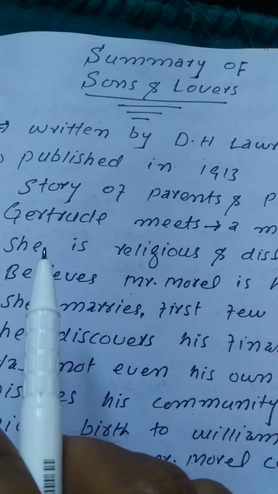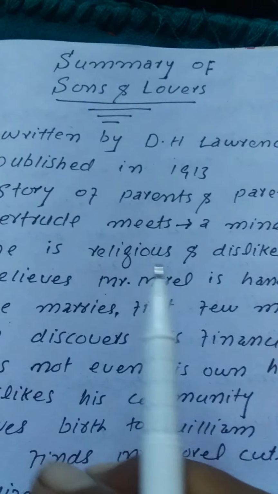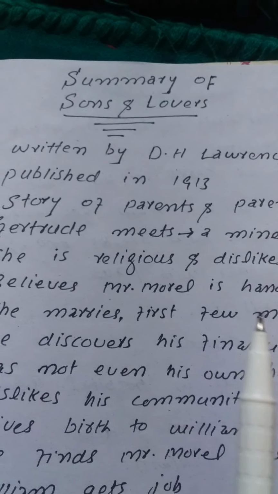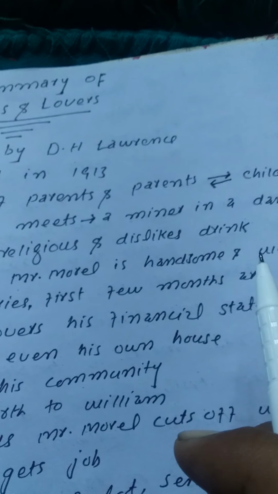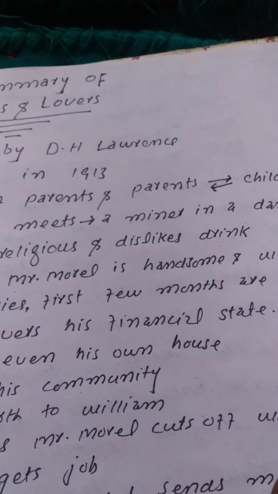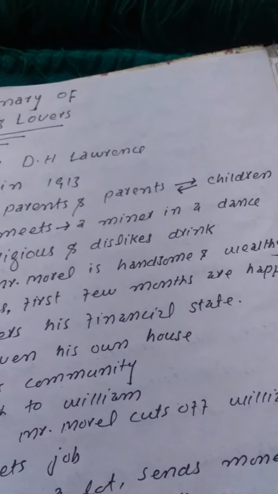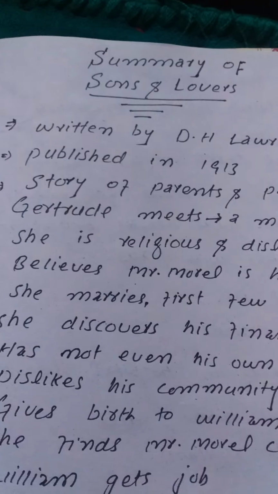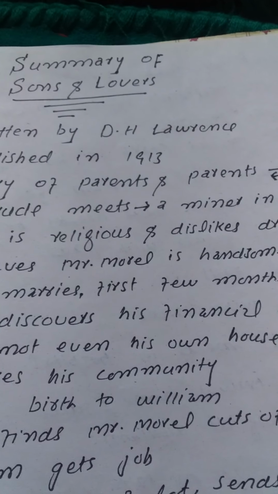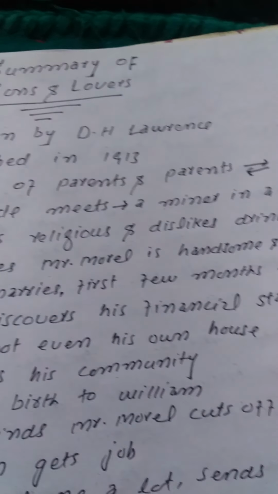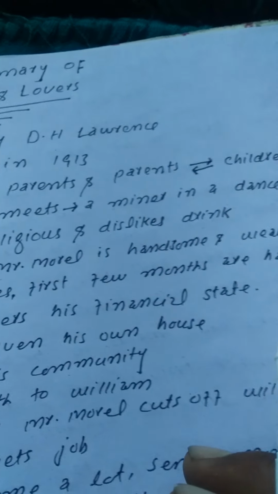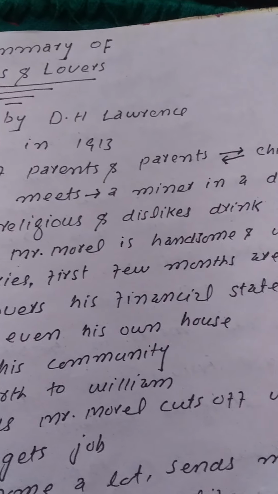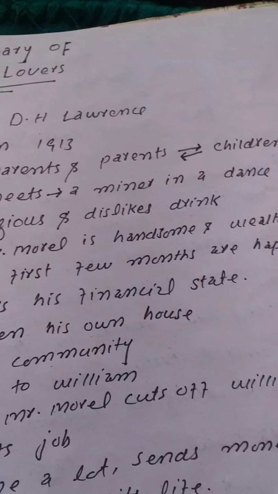In the first part, a female character whose name is Gertrude, who is from a middle class family, meets a young miner whose name is Walter Morrell at a country dance. Though she was a religious girl who disliked drink, she is attracted to Walter Morrell. She thinks he is a very handsome and wealthy man. She marries him after a few months.